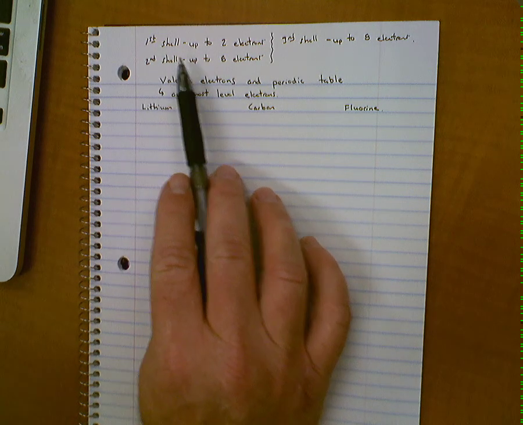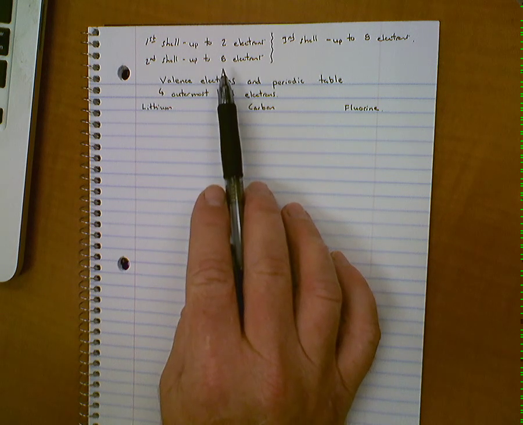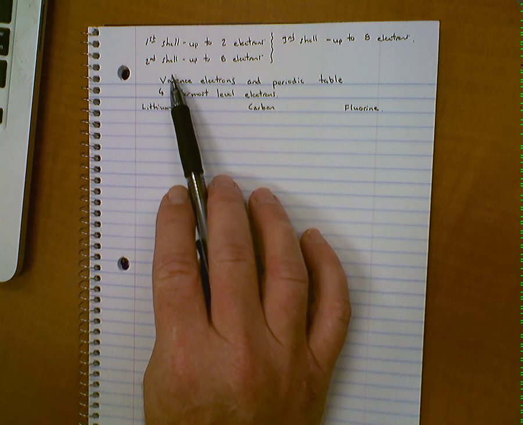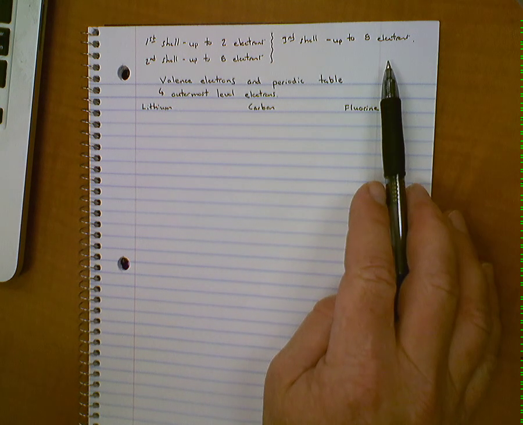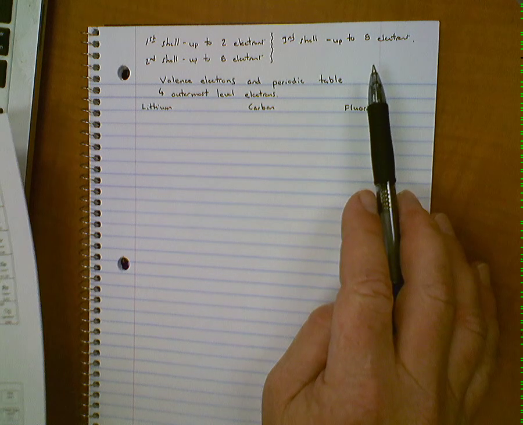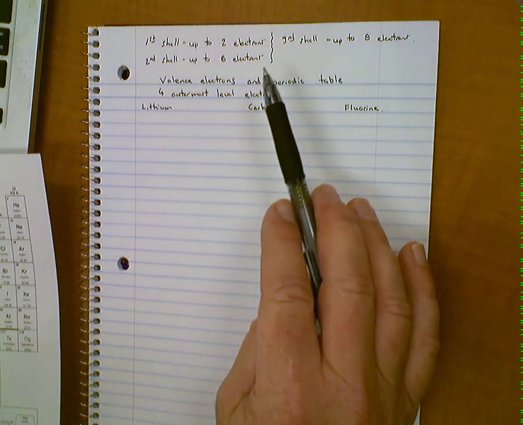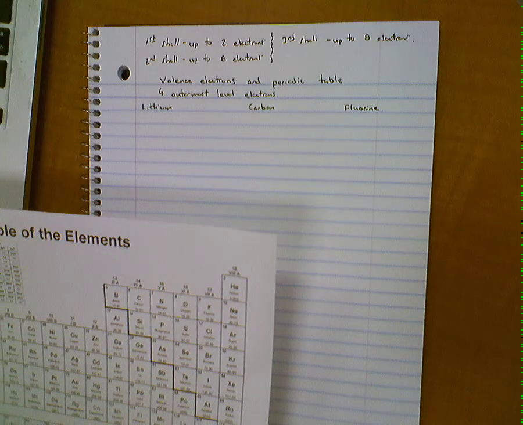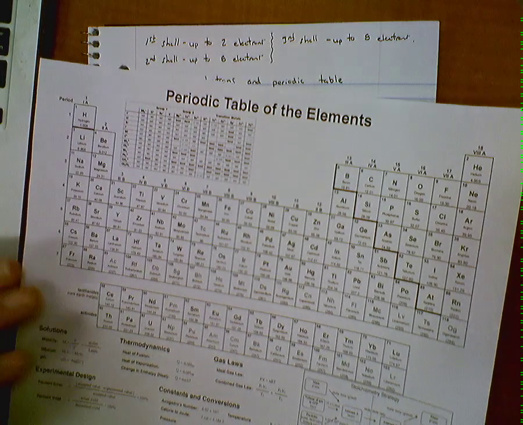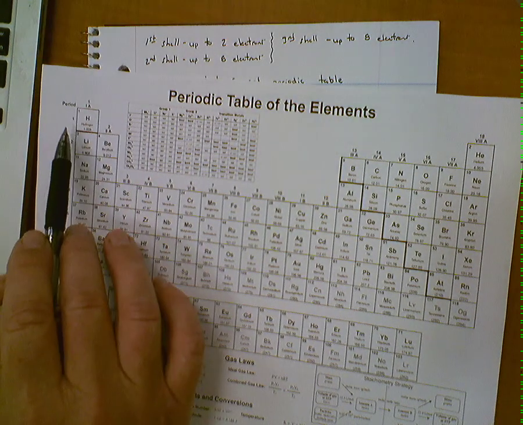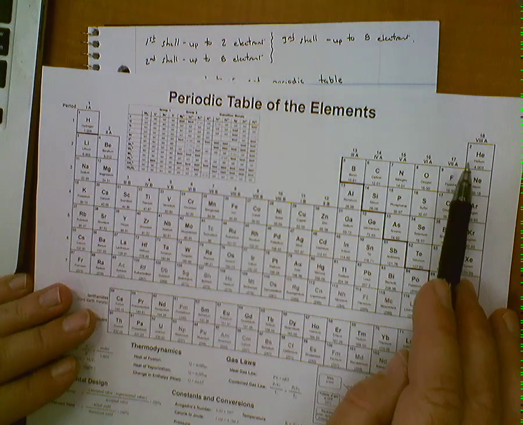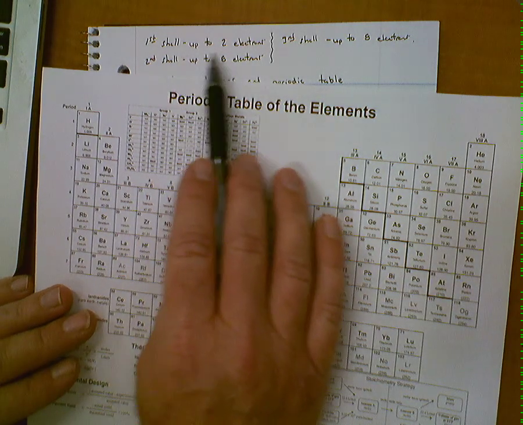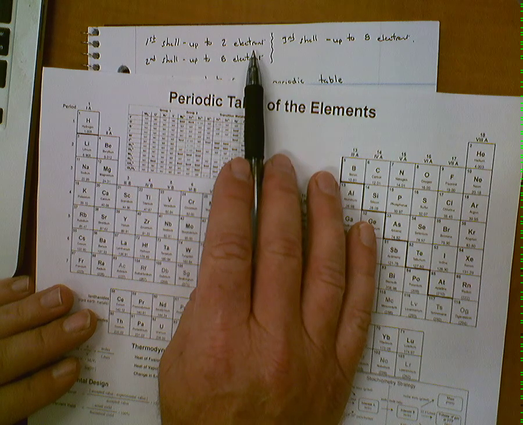Our first shell can hold up to 2 electrons. Our second shell can hold up to 8 electrons, and our third shell can also hold up to 8 electrons at this foundational level. Electron-filling shells correspond with the periodic table. So if you look at the periodic table, you'll notice the first period has 2 elements in it, and that represents the first shell up to 2 electrons.